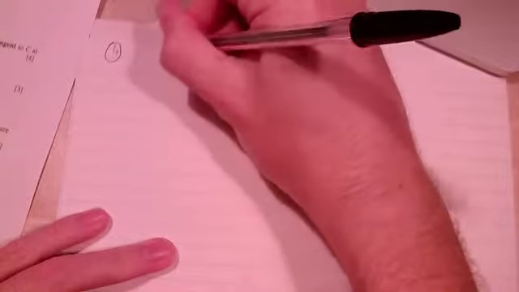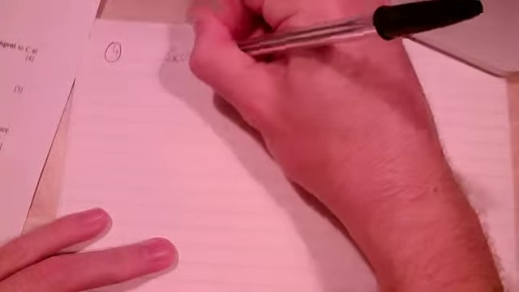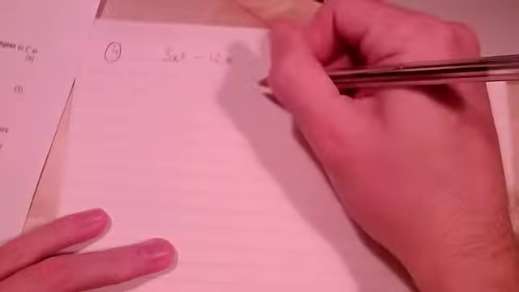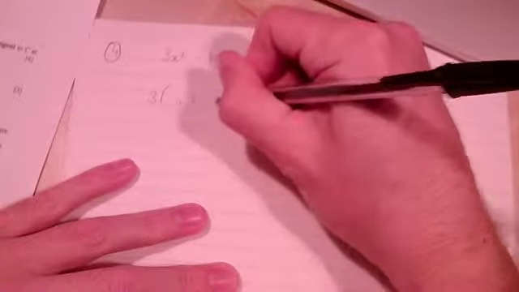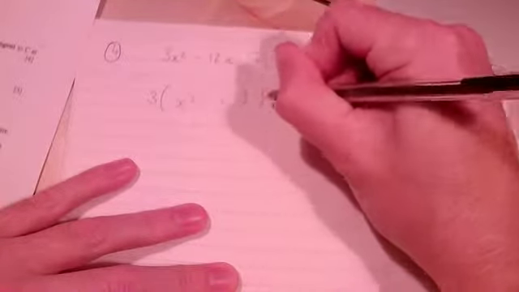So originally for question 4, we're given 3x squared minus 12x and then plus 17. What we do is ignore this 17 altogether. We're just going to take 3 out as a factor, so we get 3 times (x squared minus 4x), and then the plus 17 there.